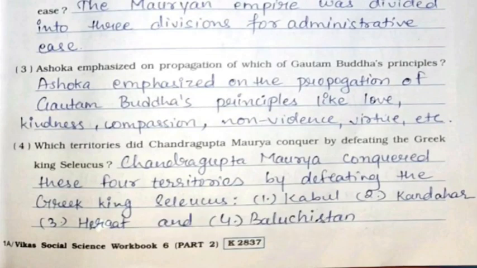So, Ashoka emphasized on the propagation of Gautam Buddha's principles like love, kindness, compassion, non-violence, virtue, etc. Fourth one, which territories did Chandragupta Maurya conquer by defeating the Greek king Seleucus? Chandragupta Maurya conquered these 4 territories by defeating the Greek king Seleucus, that is first one Kabul, second one Kandahar, third one Herat, and fourth one Baluchistan.